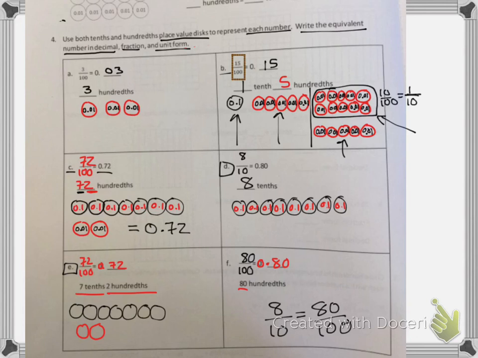All right, everybody. Have a fantastic day. I hope that you learned something new about decimals and using place value disks to help you understand tenths to hundredths or hundredths to tenths.